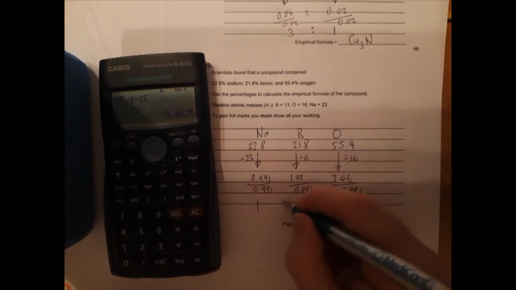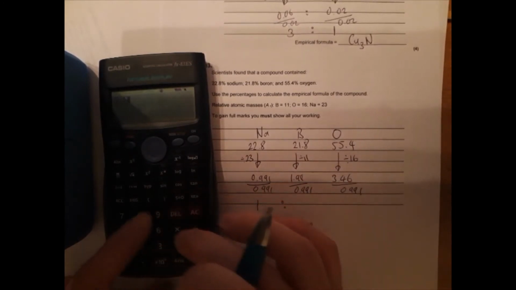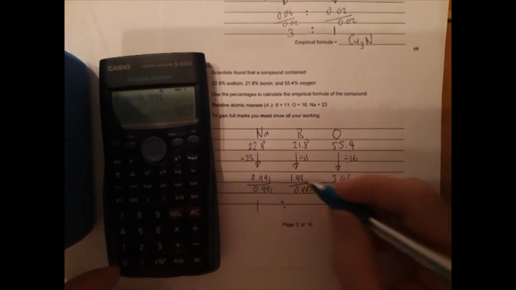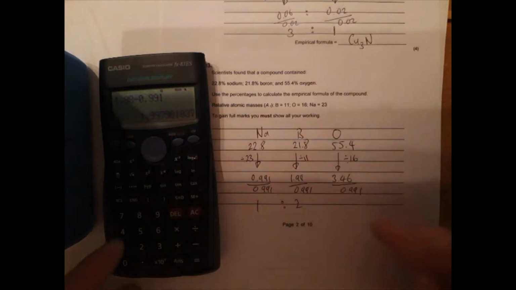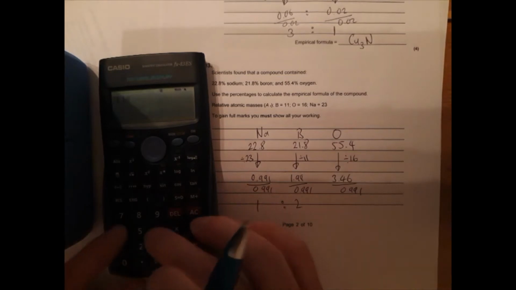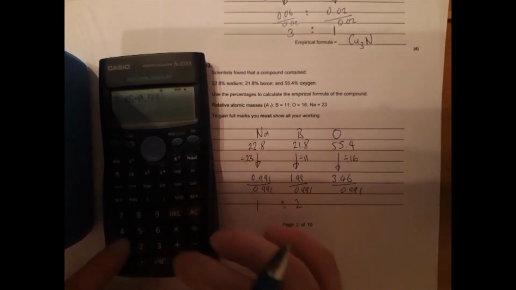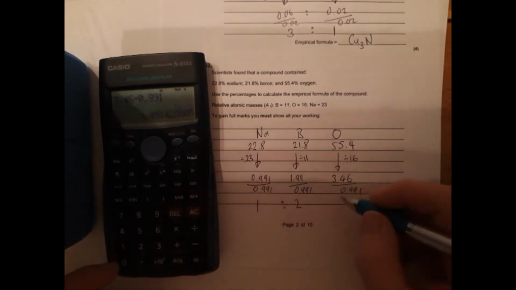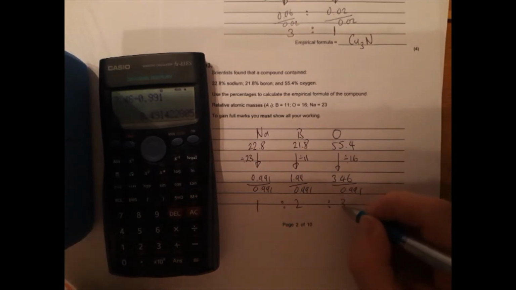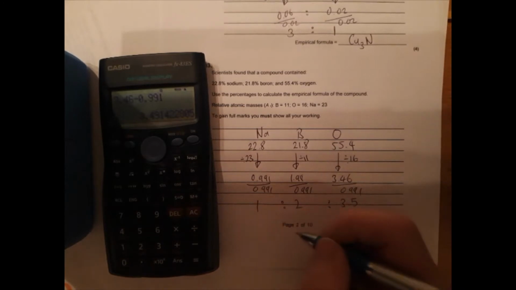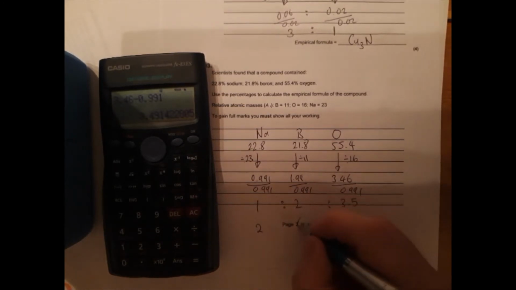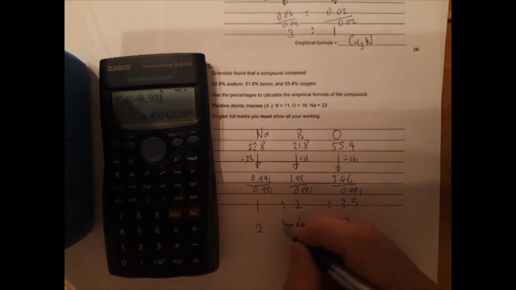Okay, so that's going to be 1. 1.98 divided by 0.991 equals 2. 1.997 is 2. And then 3.46 divided by 0.991 equals 3.49. Okay, so 3.5. It's not there yet. 2 to 4 to 7.